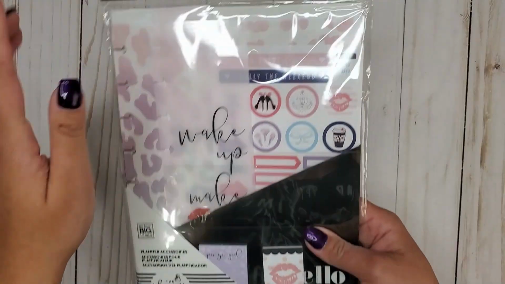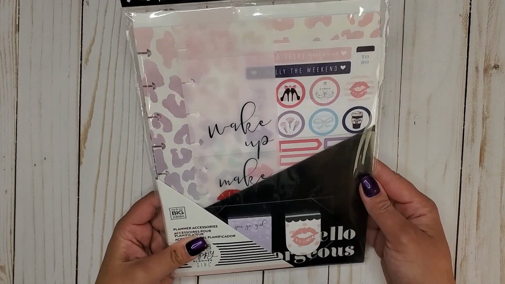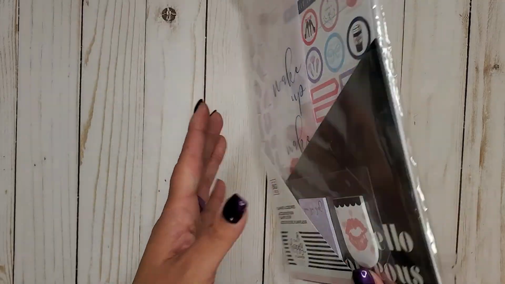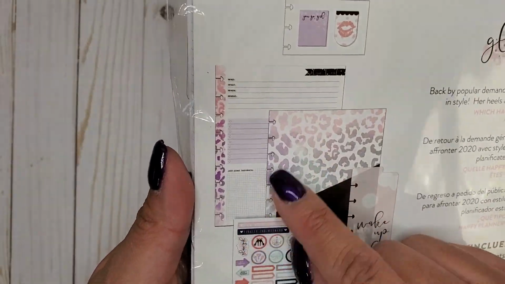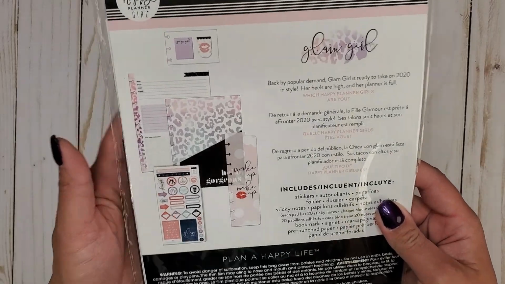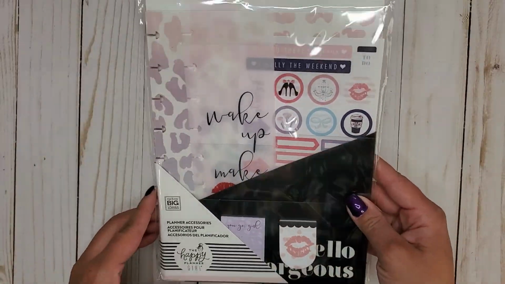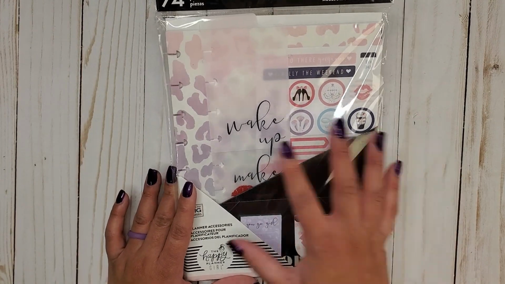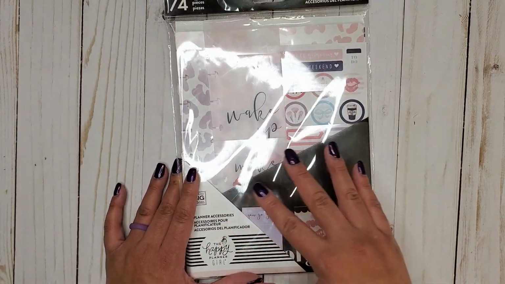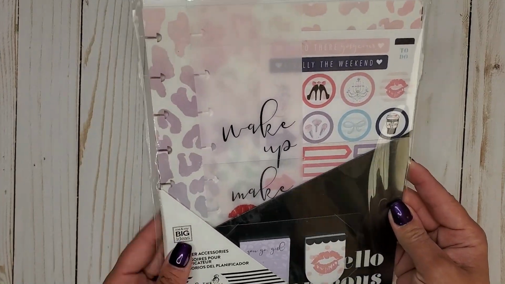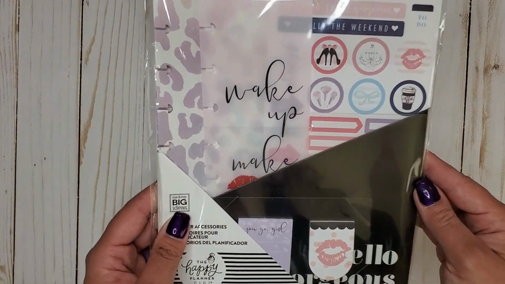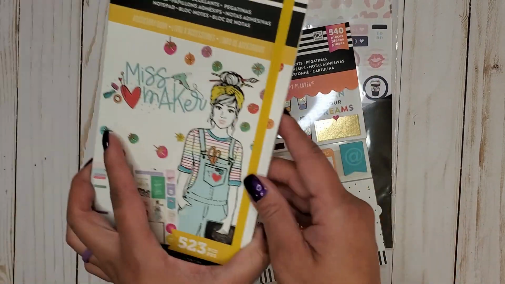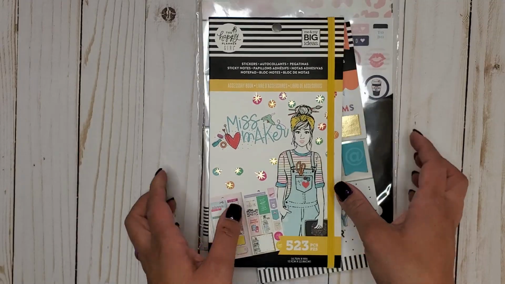This is what I refer to as an accessory pack. An accessory pack comes with a folder, a bookmark, some sticker sheets, sticky notes, and some cute paper in here. I refer to this as an accessory pack because you can get one of these and be able to start planning even if you don't have a lot of other stuff. It comes with basically all the basics that you need to get started with your planner. So we have accessory pack, we have our multi-pack, and then we have an accessory book.